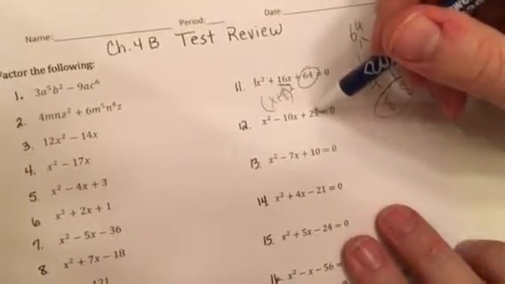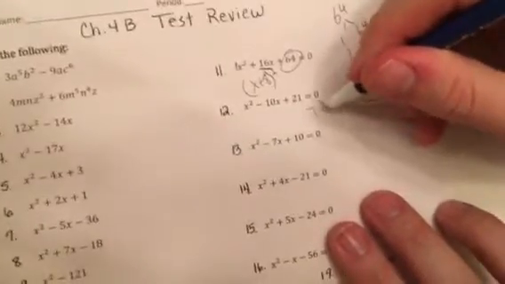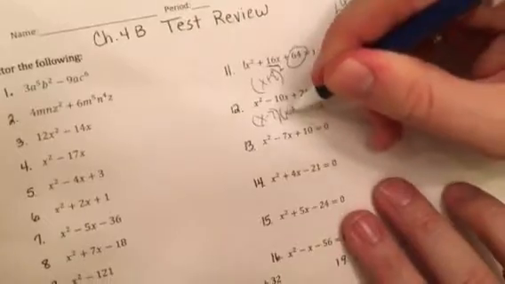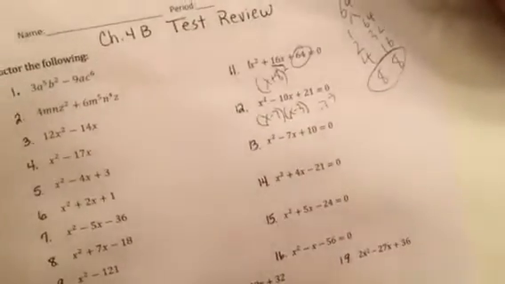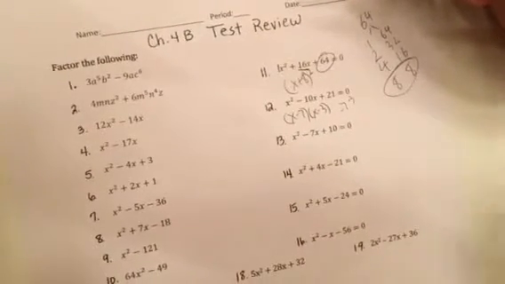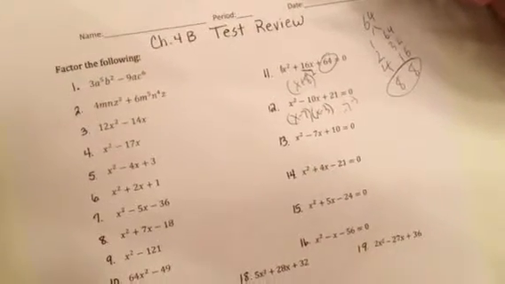On this one with the 21, that's going to add to a negative 10. That's going to be 7 and 3, and they both have to be negative, so it's x minus 7, x minus 3. Okay, this is something that you should be able to do. Check back through your notes, check back through some of the work that I've handed back to you if you've been keeping up with the work, and you should be able to get it.